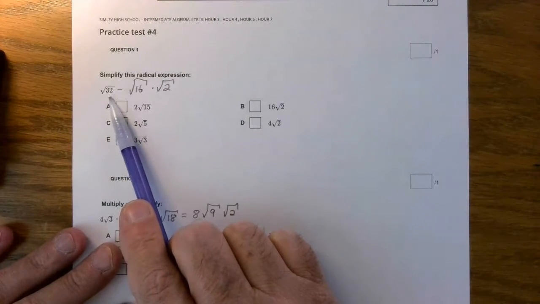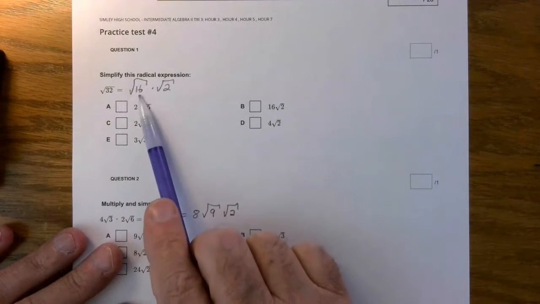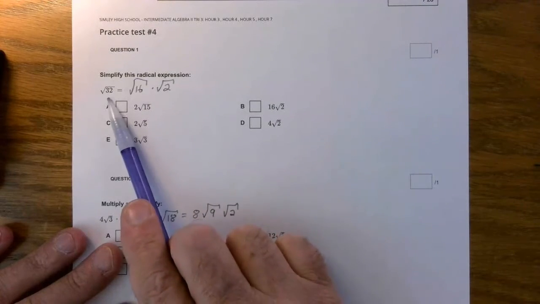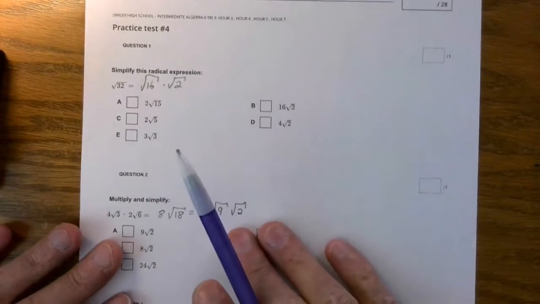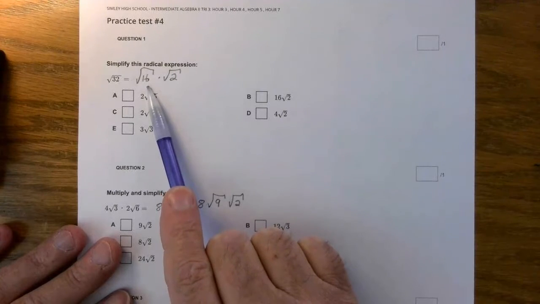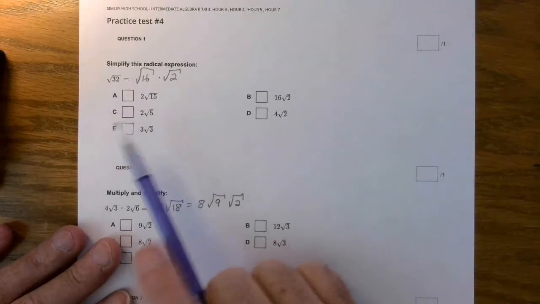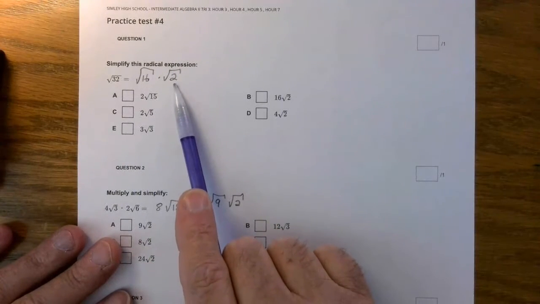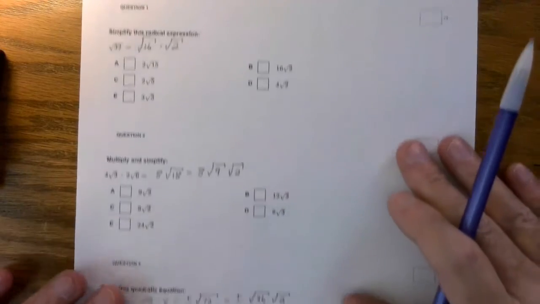Again, we're looking for a perfect square that's a factor of 32. You find 16, and 16 times 2 is 32. You guys, I'm not going all the way here. You should know what the square root of 16 is. If not, put it in your calculator. The square root of 2 stays looking like that.